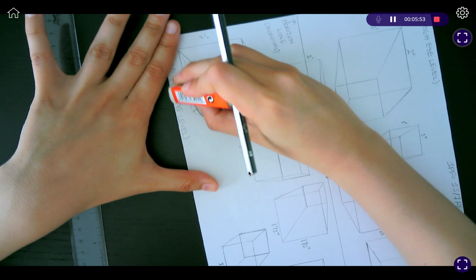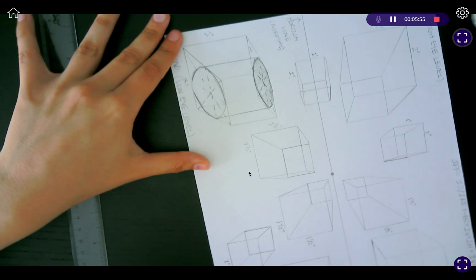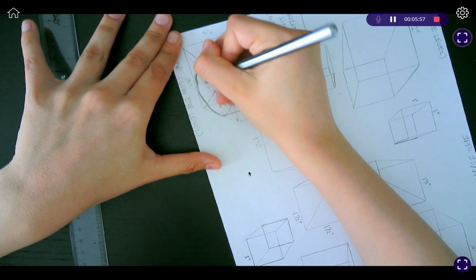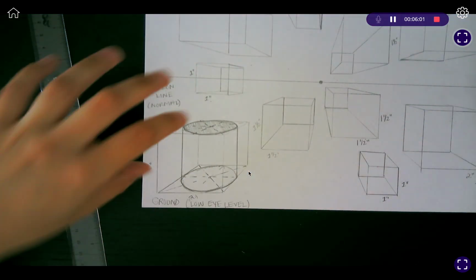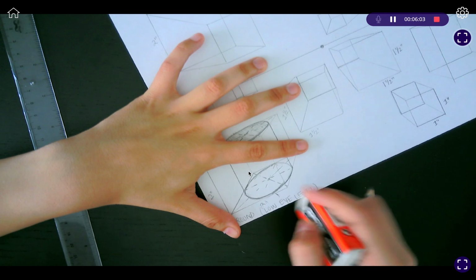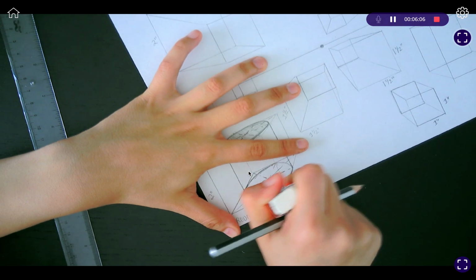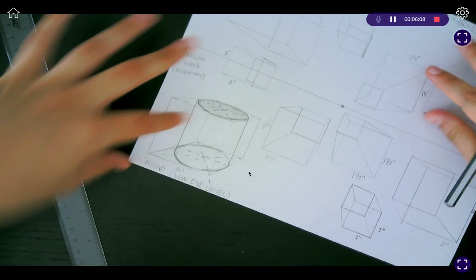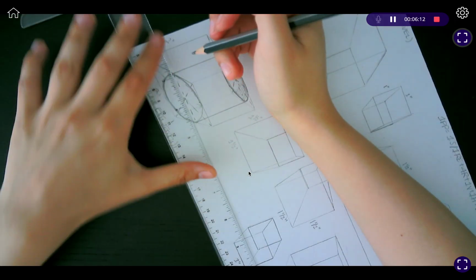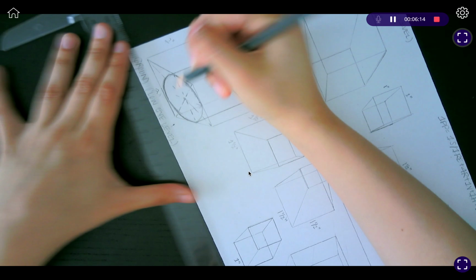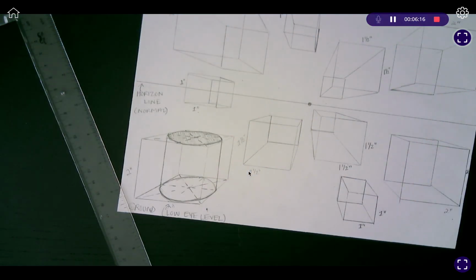If you want to go in and you're like, oh, this is kind of going outside of my lines, you can go in and kind of correct it as needed. And so right here, I'm going to just clean up the side as well. So there it is. This is that bottom side right there. And so that's what our cylinder ends up looking like.